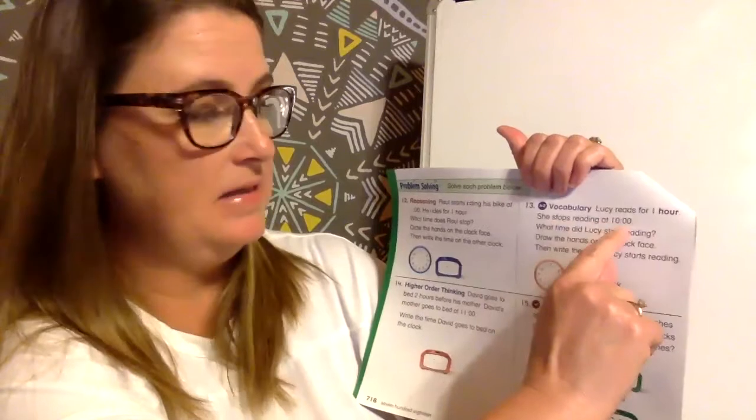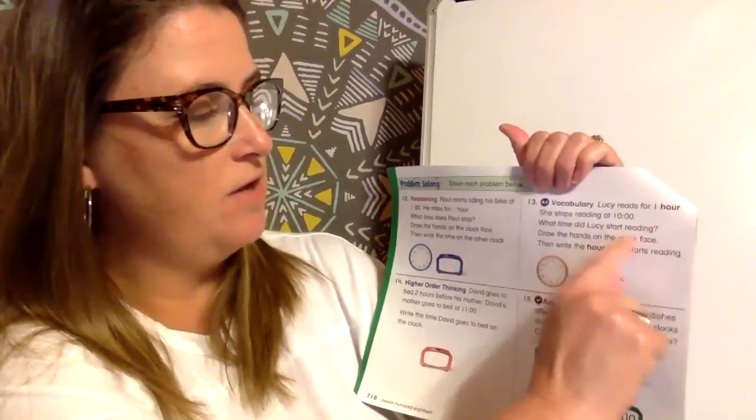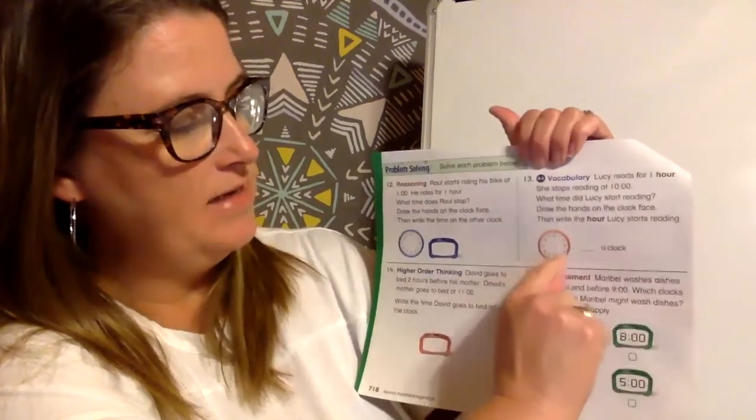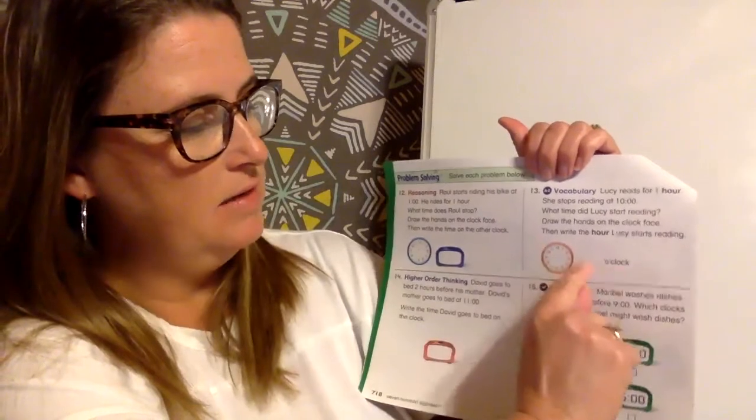Number 13 is a vocabulary question. It says, Lucy reads for 1 hour. She stops reading at 10 o'clock. What time did Lucy start reading? She didn't start reading at 10 o'clock. That's what you want to find out. She stopped reading at 10 o'clock. So what time did Lucy start reading? Draw the hands on the clock face, then write the hour Lucy starts reading. So you're going to draw what time Lucy starts reading on here, and then you're going to write it right here. You'll only write the hour because o'clock is already there for you.